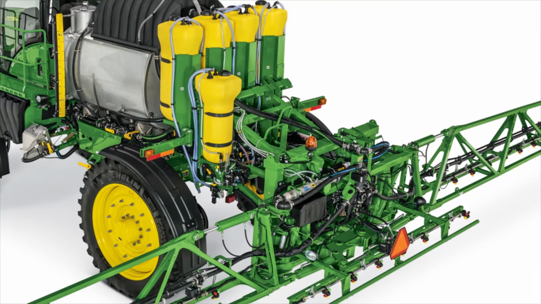The other part that's nice about direct injection, if you are using it for drift reducing agents, you can turn the drift reducing agents on and off at will as well. So if you want to turn it on when you border a field, you can turn it off on the body of the field if the weather conditions allow. Save the additional money, but apply it where you need it. And it's a really great advantage of the direct injection system.